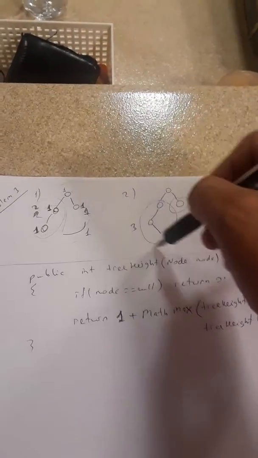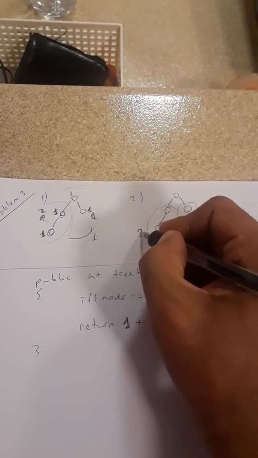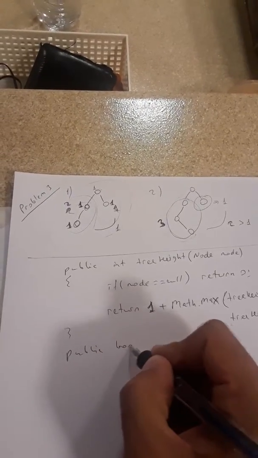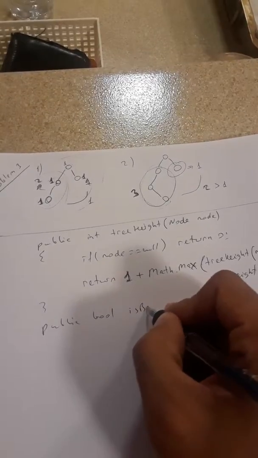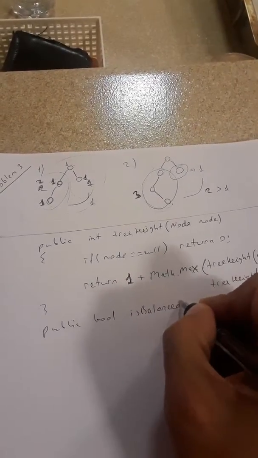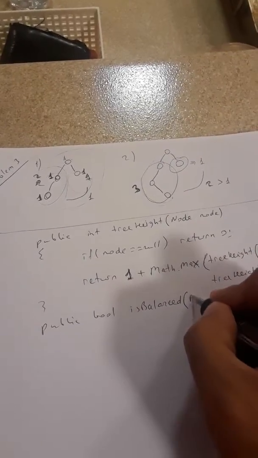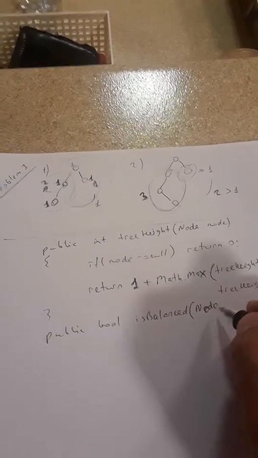So for example, in this given example, we'll be able to calculate the tree height as a result, and our function will return a boolean, true or false, isBalanced. The input will be a node, in this case the 3 node.